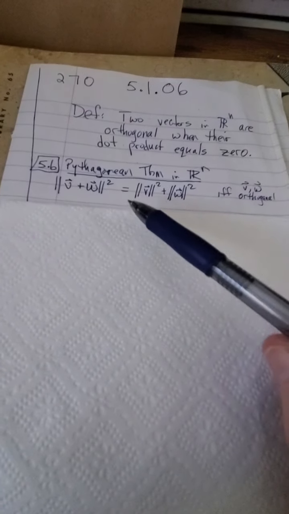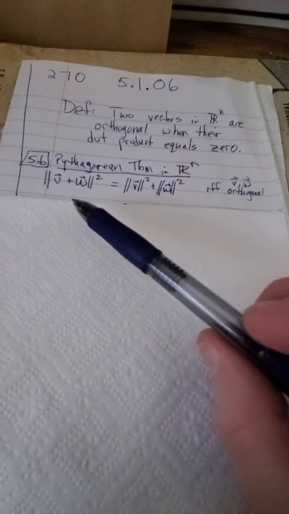I was never sure if orthogonal had some other connotation more than just regular perpendicular, or if it's just a fancy way of saying perpendicular. Either way, this leads us to a fabulous generalization or extension of the famous Pythagorean theorem. This is the Pythagorean theorem in Rn, and that says that the length of v plus w, squared, is equal to the length of v squared plus the length of w squared. These are the lengths, of course, if and only if v and w are orthogonal. So let's see if we can prove that.